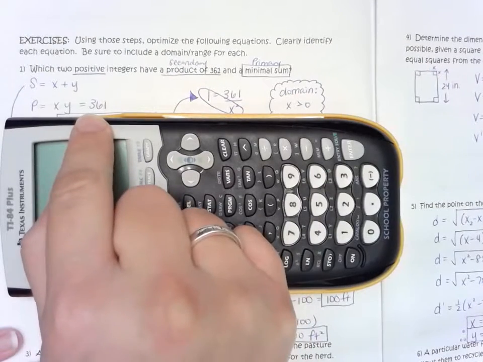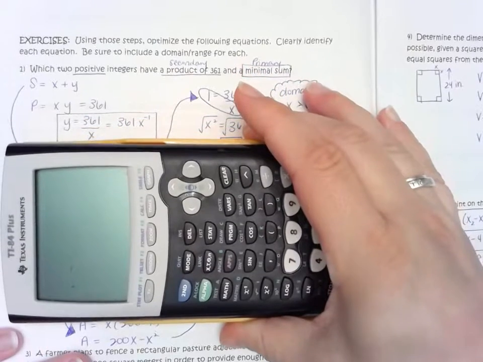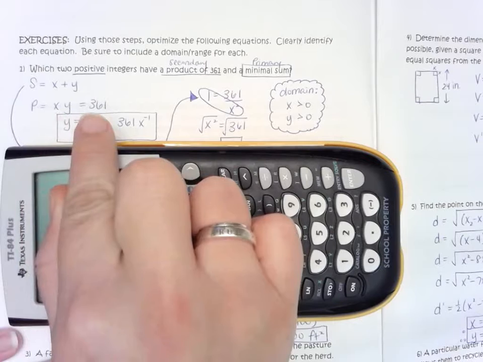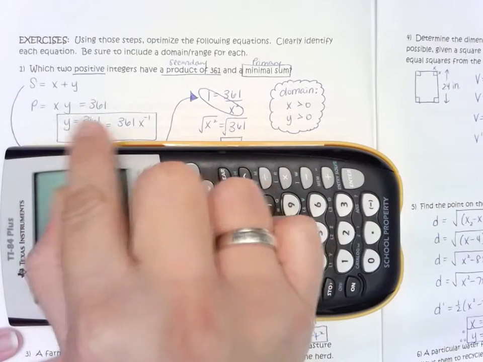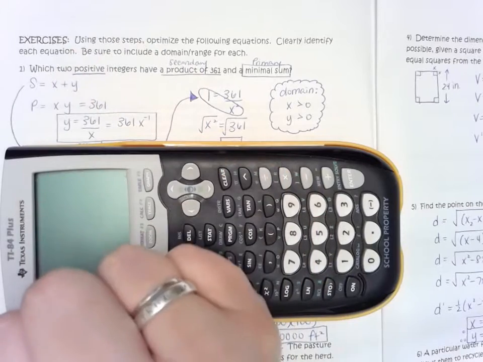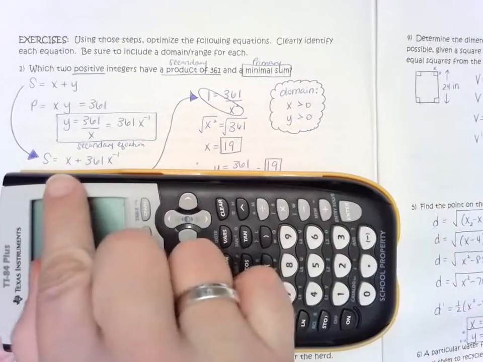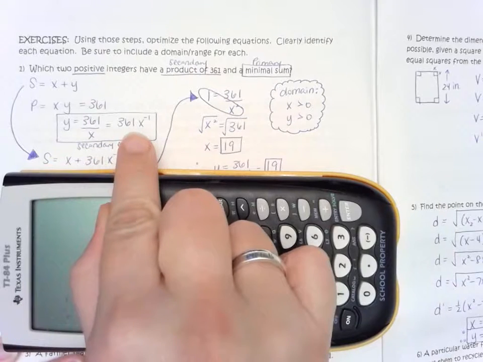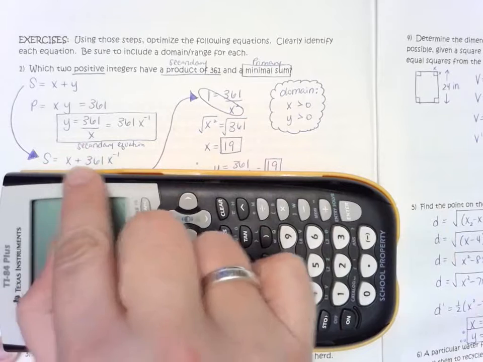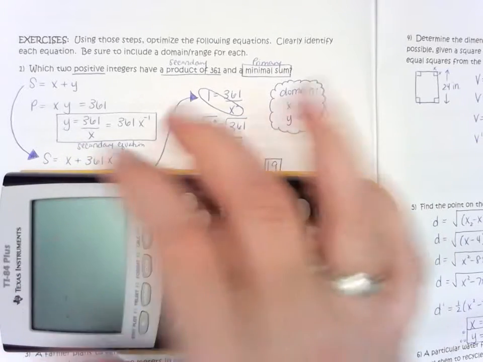Now, how can that help me? I can get rid of one of these variables by solving it. In this case, I divided both sides by x, and I'm going to replace y with this back into my primary equation. It now will read x plus the new y, and you'll notice that the reason for the secondary equation is that I now have an equation with only one variable, one type of variable.